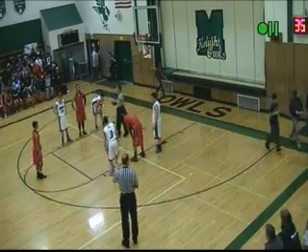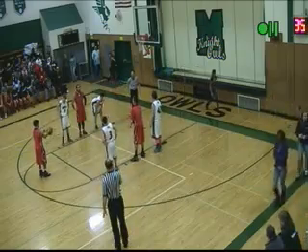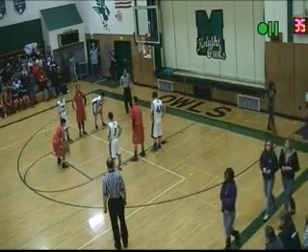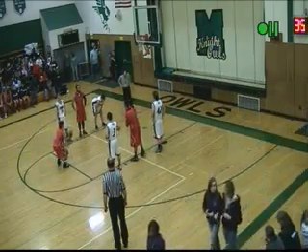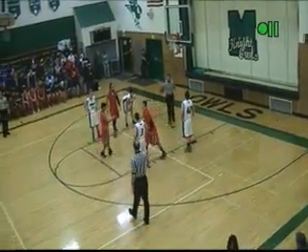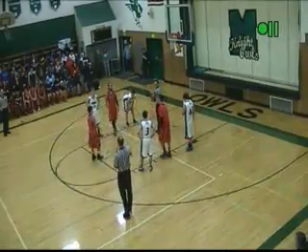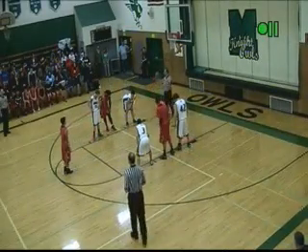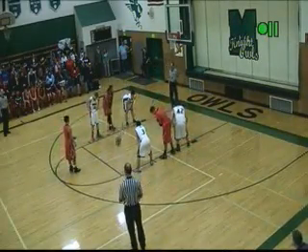Actually, that's his second. As Marcus Yaukton's at the line for the first time tonight, gets 5 points. Trying to extend this lead. Got the first one. Get one more. It's now 32-18.